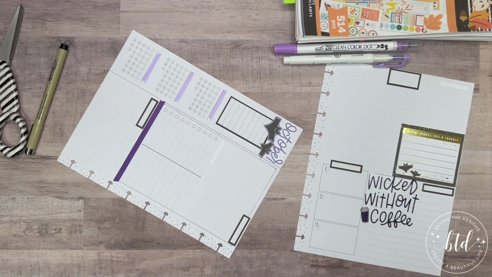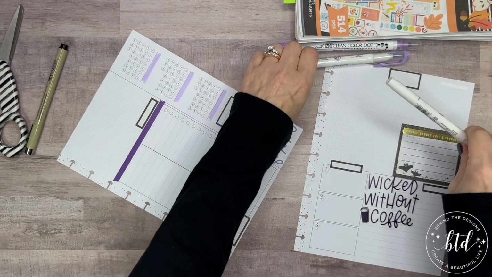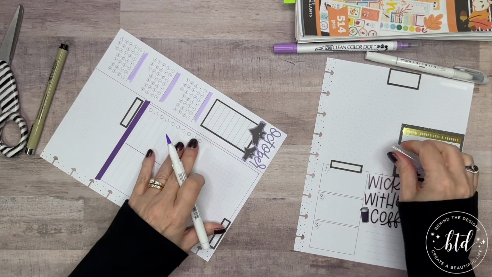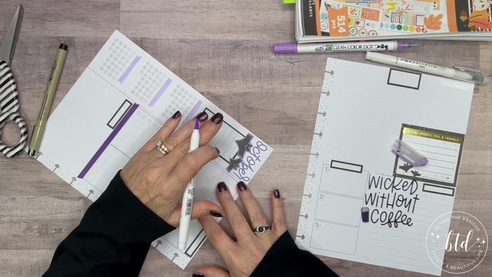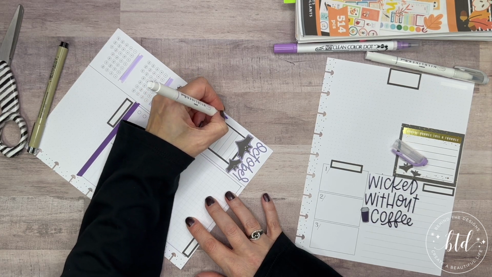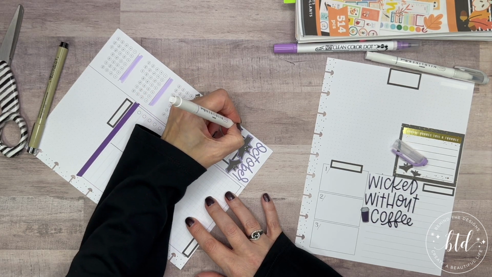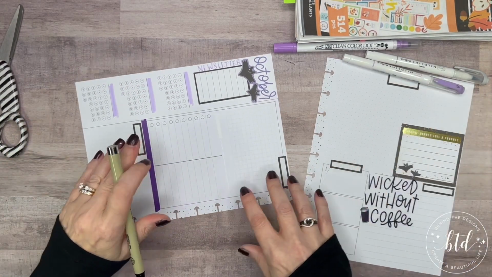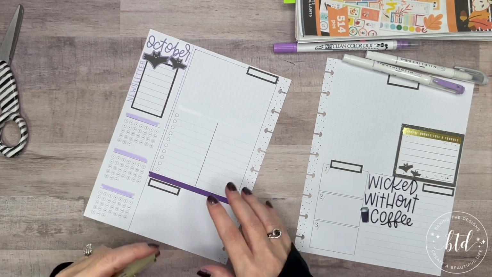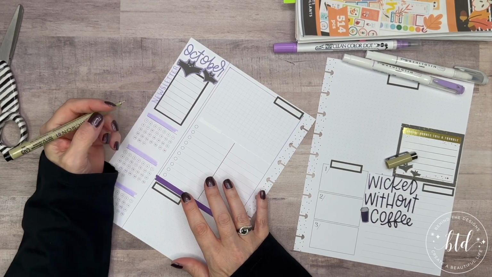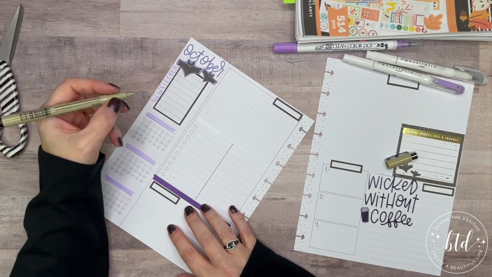Okay, so for this one over here, I think I'll do purple. I was going to do gray, but I think I'll stick with the purple. All right, and I'm going to do newsletter. This is now my newsletter box, at least for this month. So that's going to be newsletter. And let's see if I got, yes, I got the black one. This is going to be Instagram.